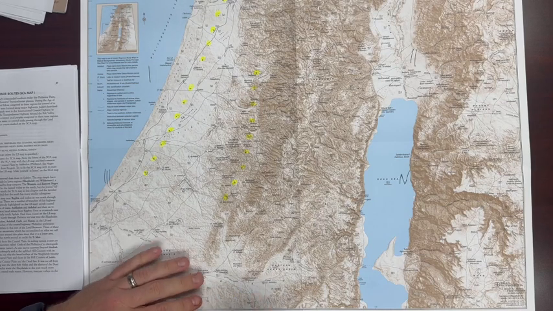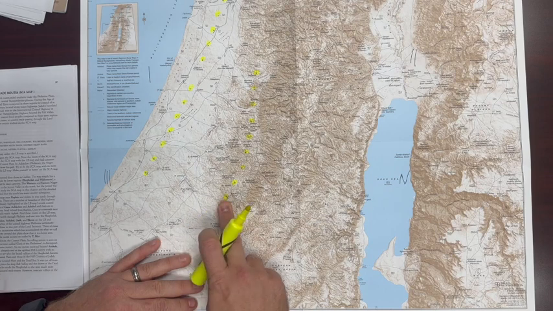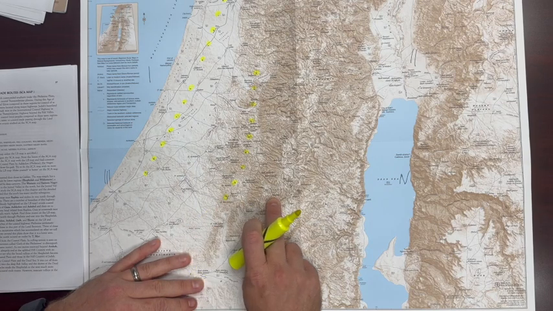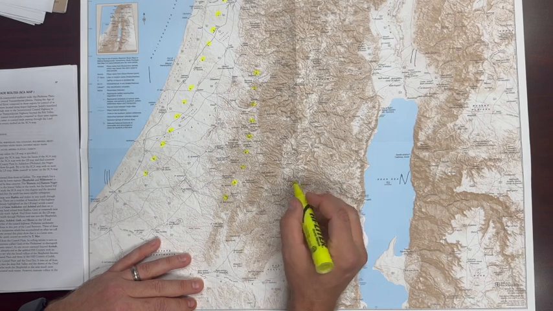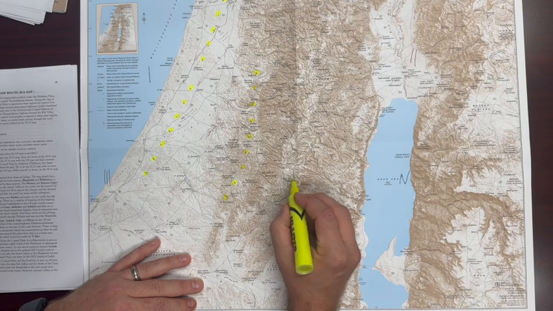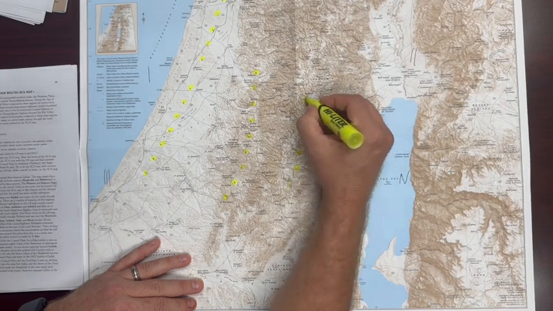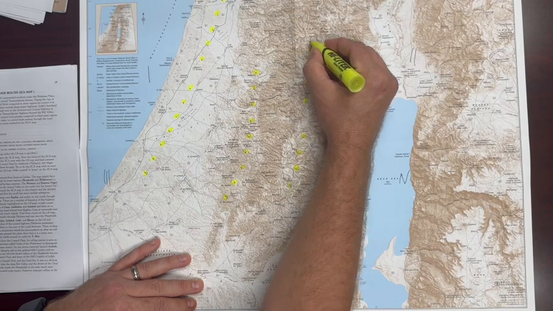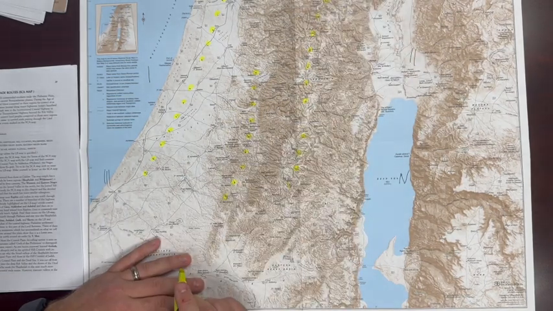Now, hill country, take the S in Shephelah, and if you go across, you'll see Afekah, and then Ziph, and right above that, you'll see Hebron. There's your H for your hill country. Hill country.